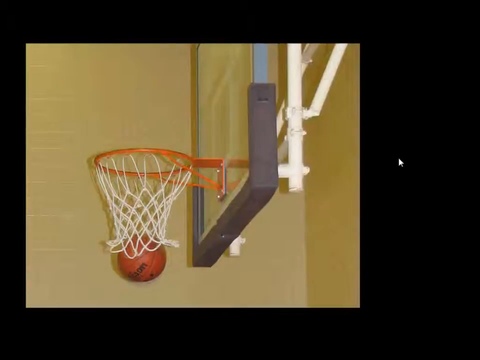Let's take a look now at how scoring is set up in basketball. The number one thing to remember is that all scoring revolves around shooting the ball, or throwing the ball through the basket. So you can see here somebody has shot this ball, it has gone through the basket, and this would mean that this player would get a certain amount of points for their team.